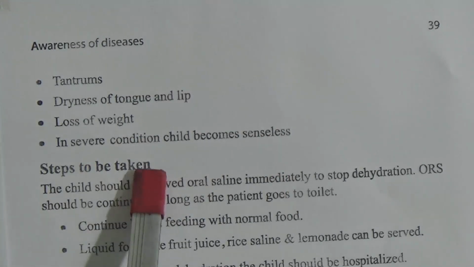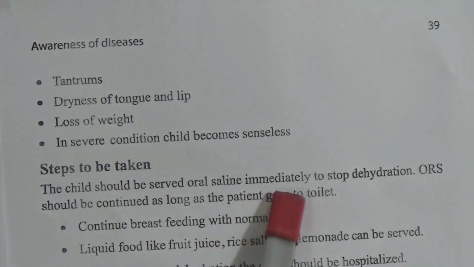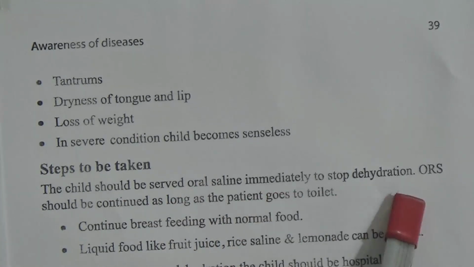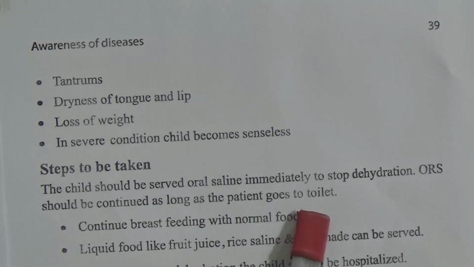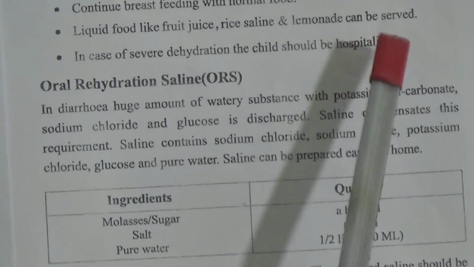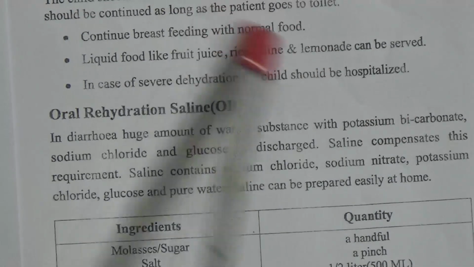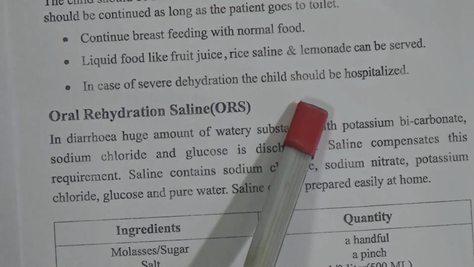Steps to be taken. We have to take these steps for diarrhea. The child should be served oral saline immediately to stop dehydration. ORS should be continued as long as the patient goes to the toilet. Continue breastfeeding with normal food. Liquid food like fruit juice, rice water, saline, and lemonade can be served. In case of severe dehydration, the child should be hospitalized. So we have to take these steps while a baby is going through diarrhea.